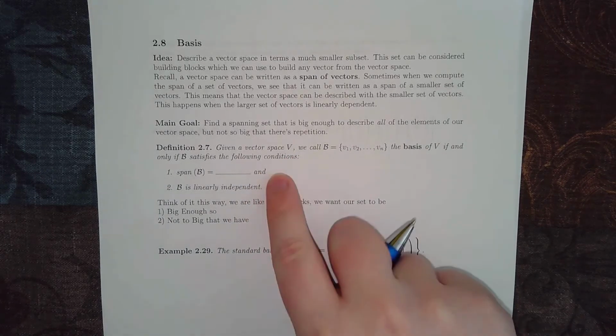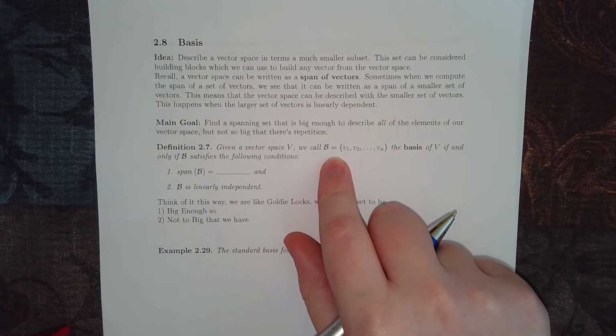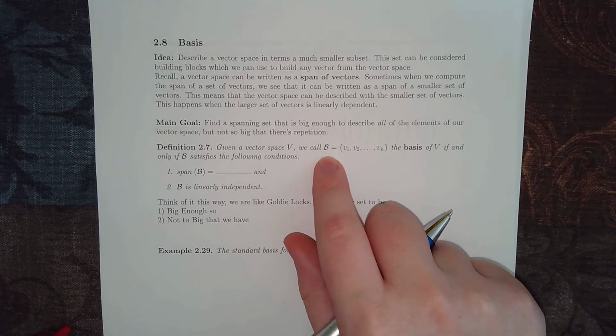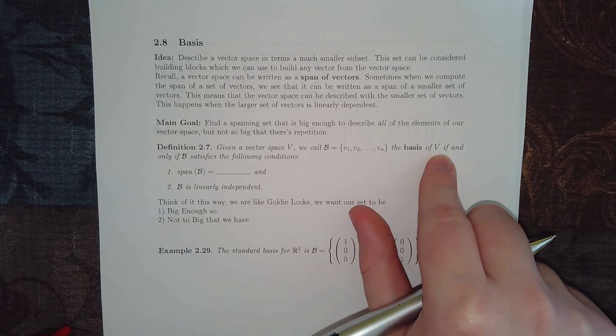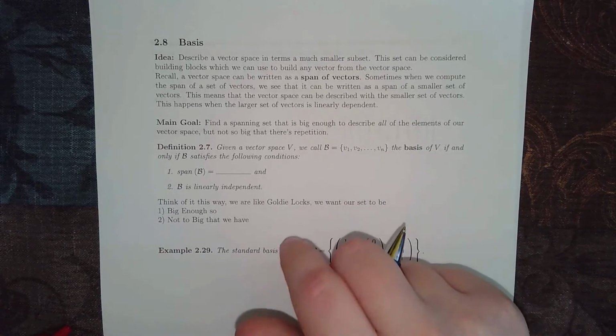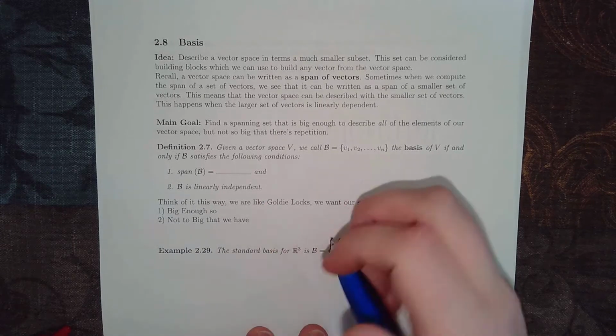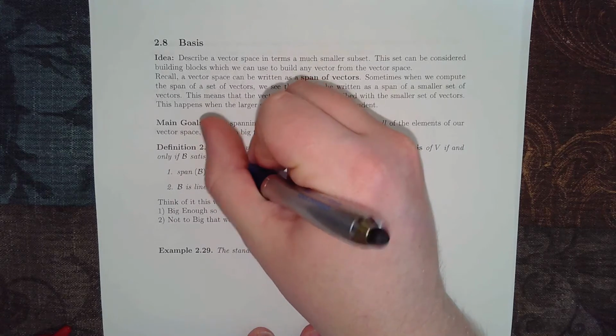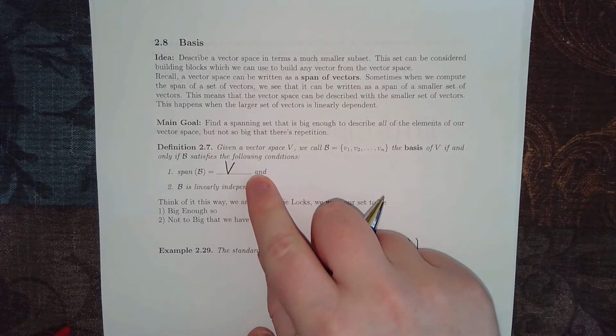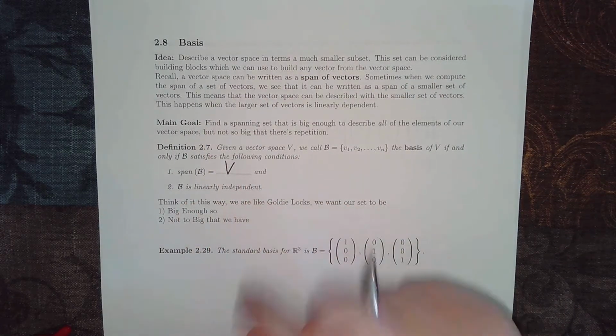So given a vector space V, we call B, which is v1 through vn, a basis of the vector space V if and only if it satisfies the following conditions. First, the span of that set has to be equal to the vector space, and B has to be linearly independent.